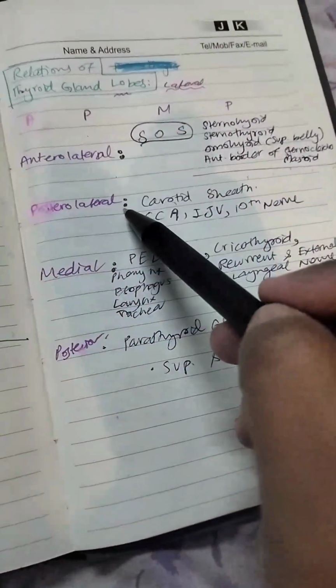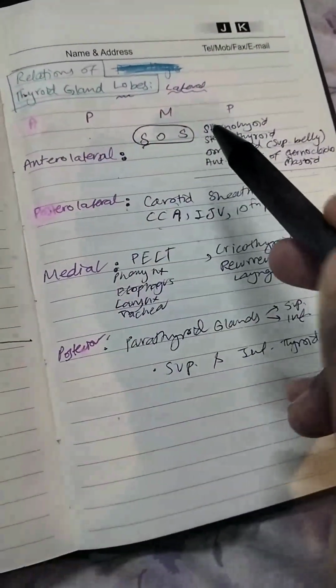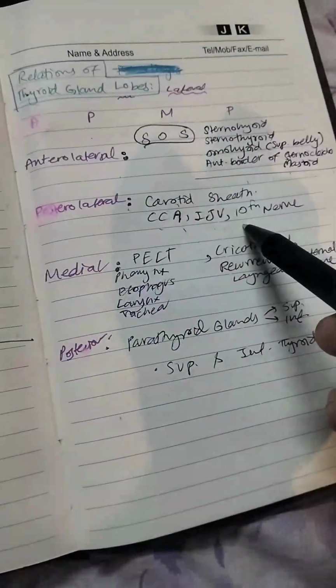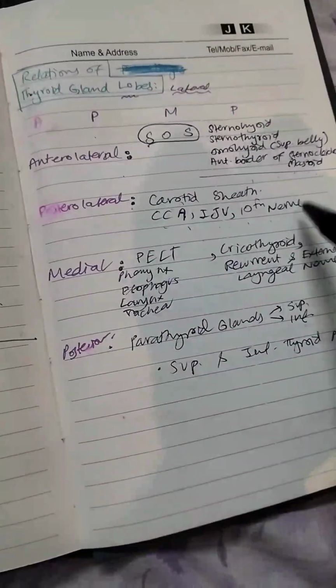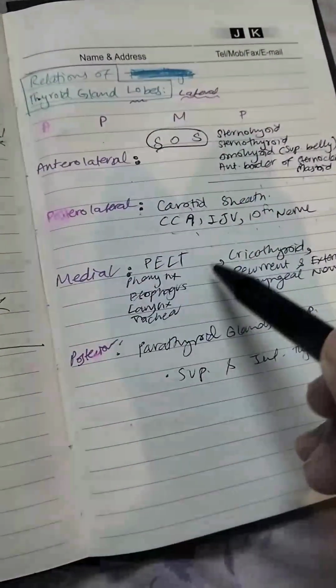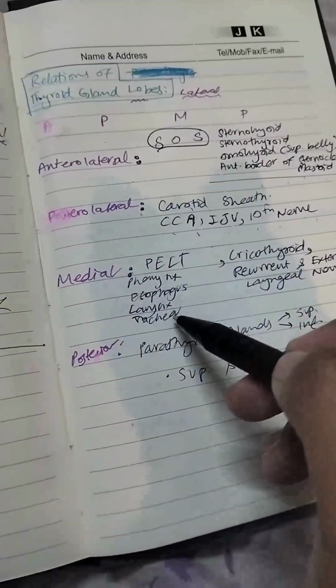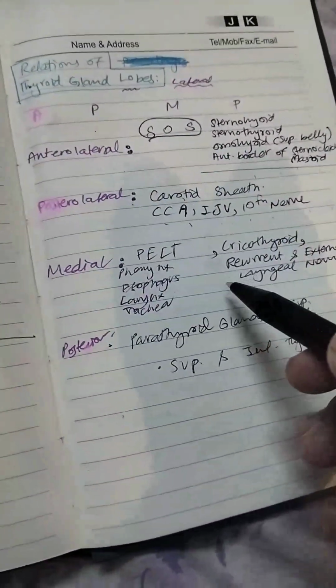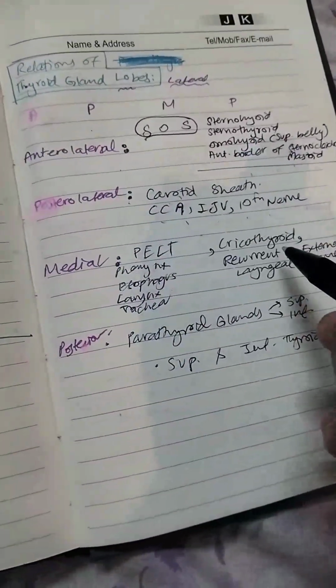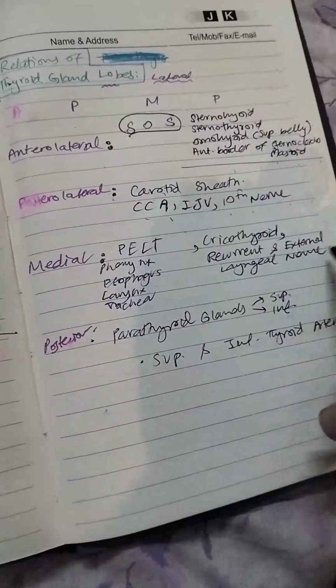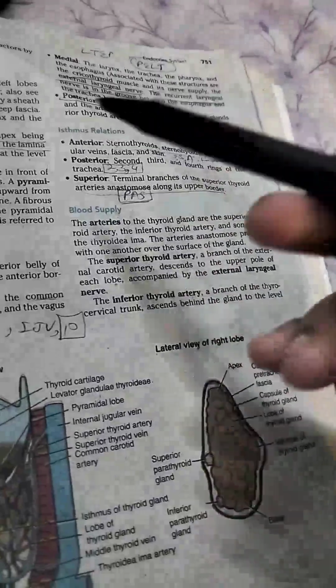And then posterolaterally, we have the carotid sheath, where we have the common carotid artery, the internal jugular vein, and the 10th cranial nerve or the vagus nerve. And then medially, we're going to have PELT, which is the pharynx, esophagus, larynx, and trachea. As well, we have cricothyroid muscle, along with the recurrent and external laryngeal nerves. The recurrent laryngeal nerve is in the groove between the esophagus and the trachea.